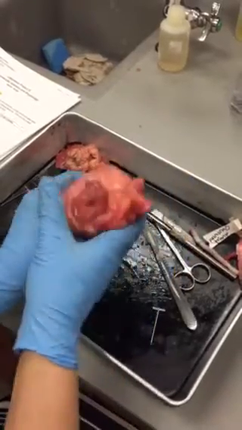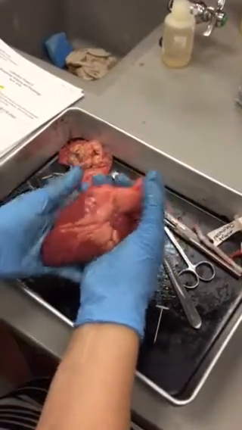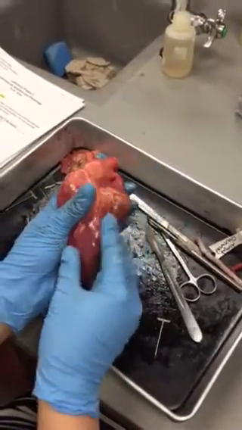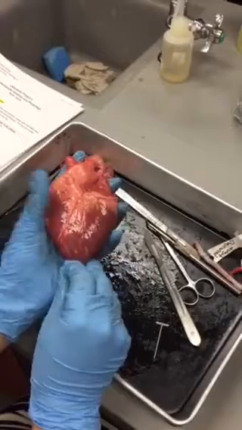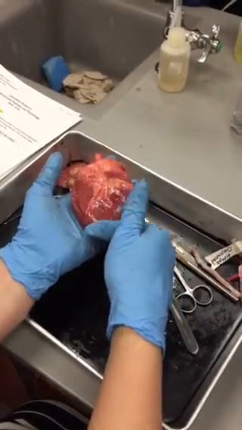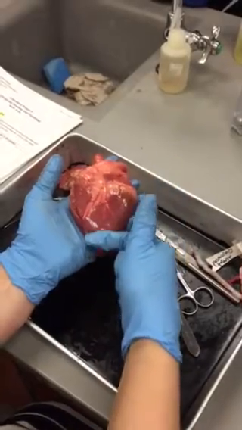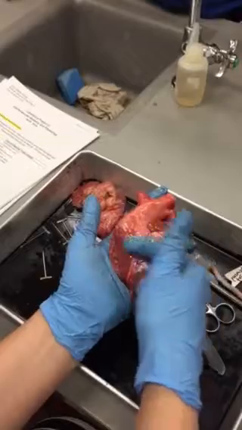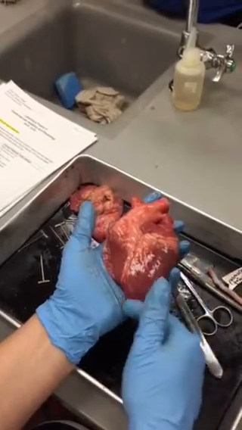Okay, so first, you have to identify anterior and posterior, okay? So remember that the left ventricle is going to go all the way to the apex. So this is the apex here. So this will be the left side of the heart, and this should be the right side of the heart. Okay, so left side and right side because the left side goes to the apex.